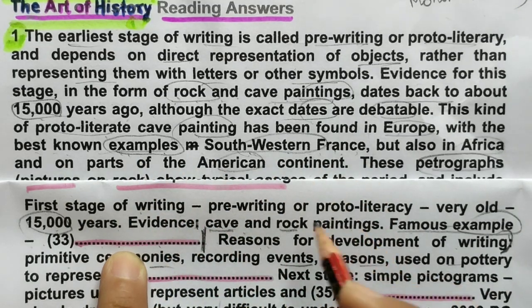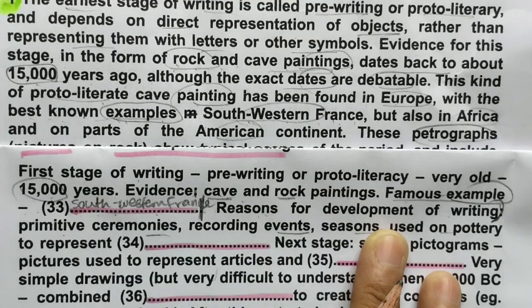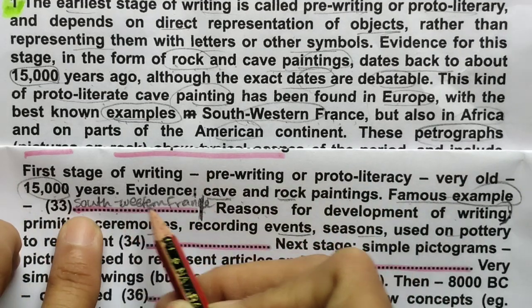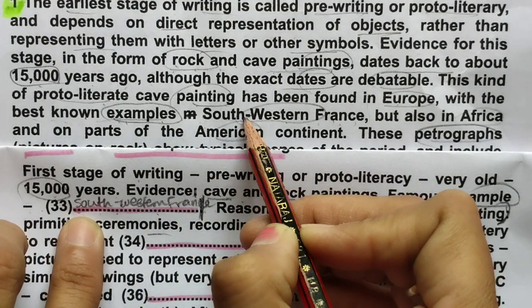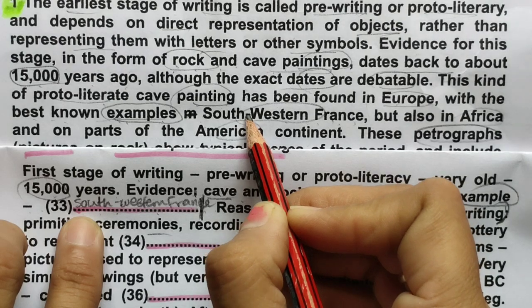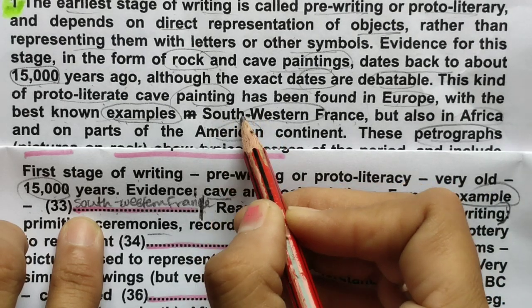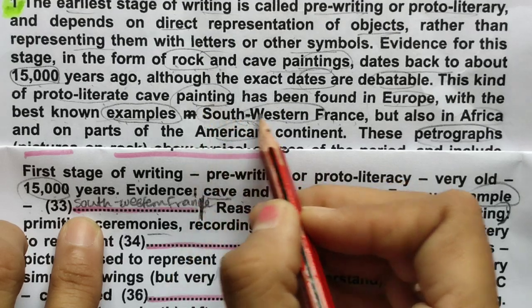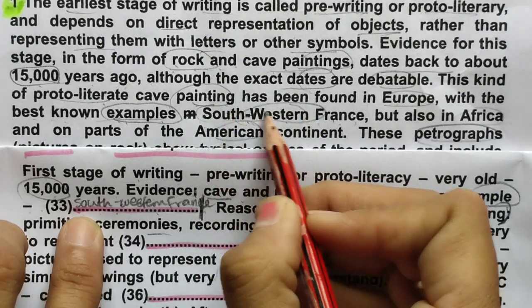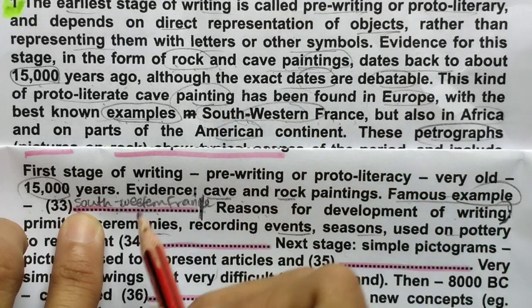So we can write this here. Now you will say this is three words. No. Where they have given a hyphen between two words, it means that is one word only. So this is a two word answer.